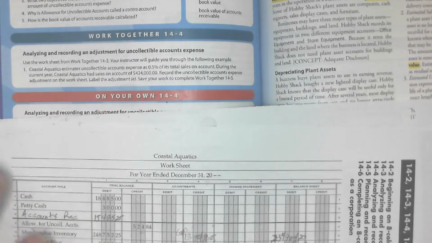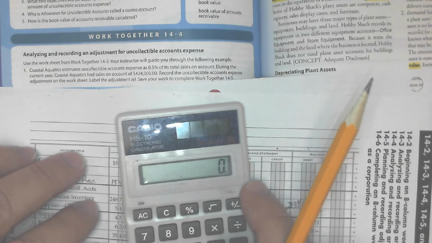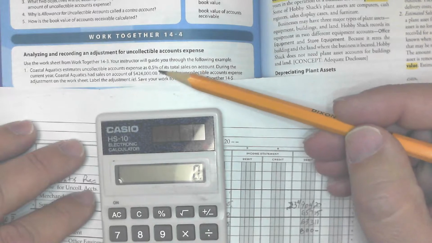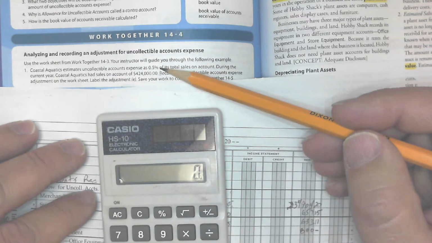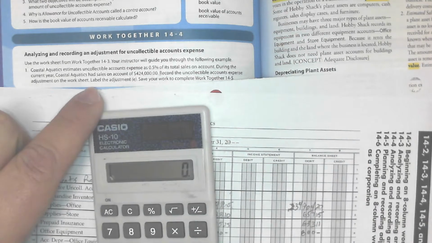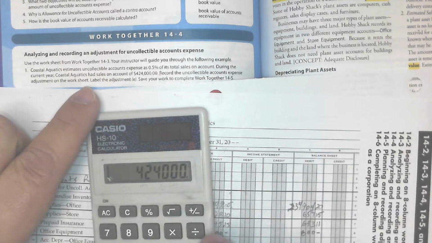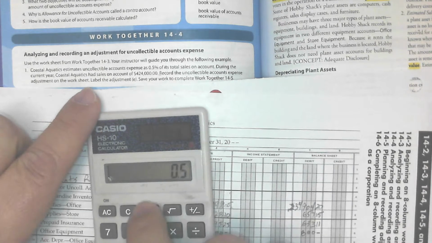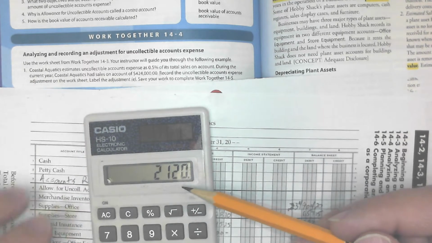So what we're going to do is multiply 424,000 by 0.5%. So we've got 2,120.